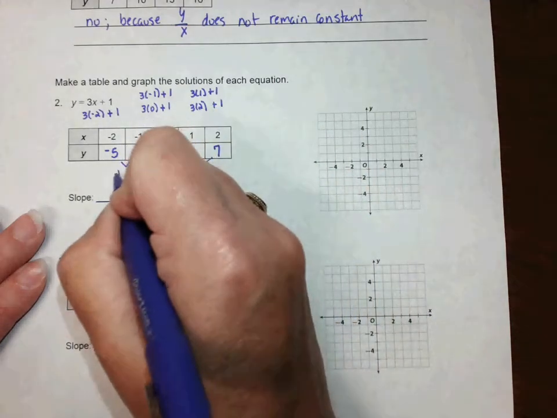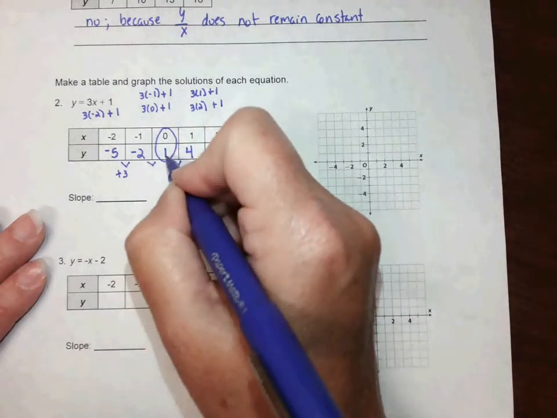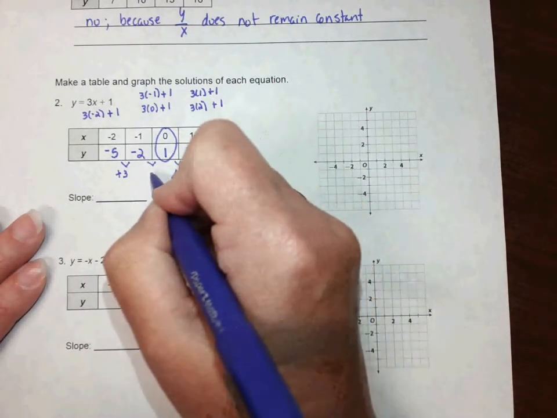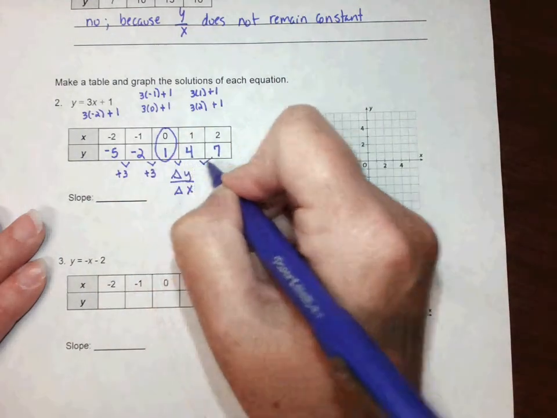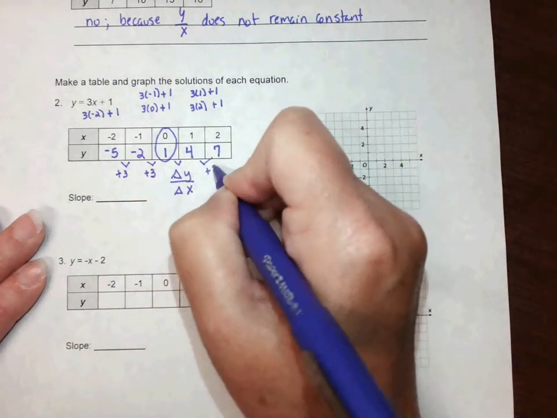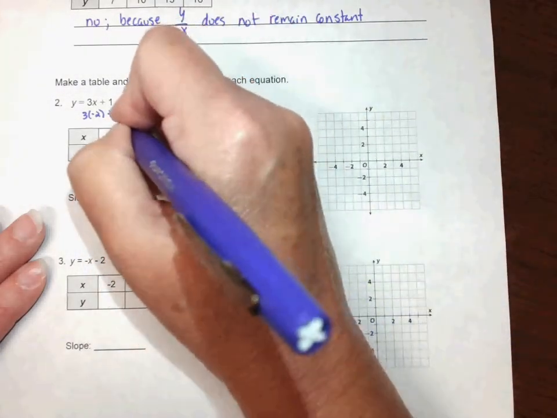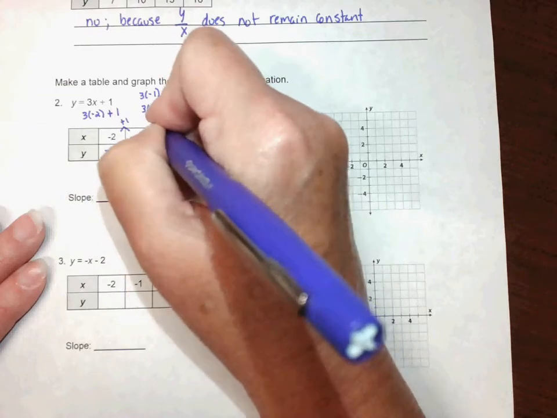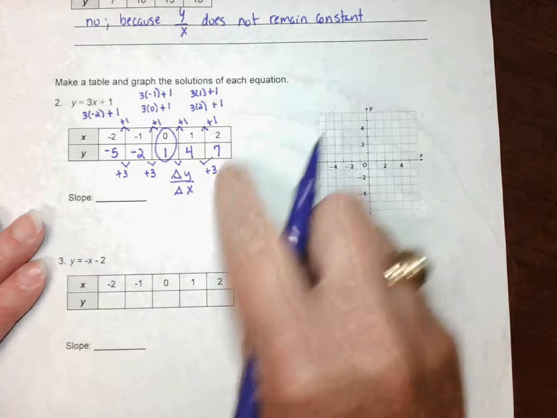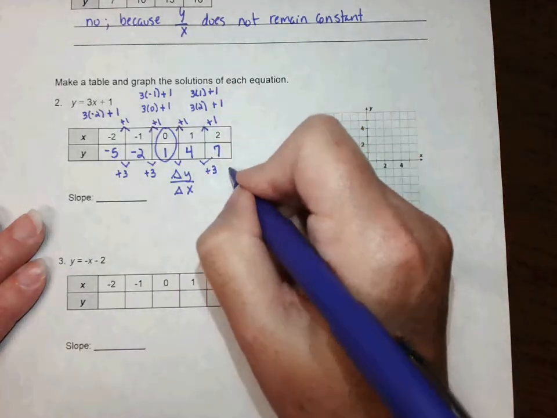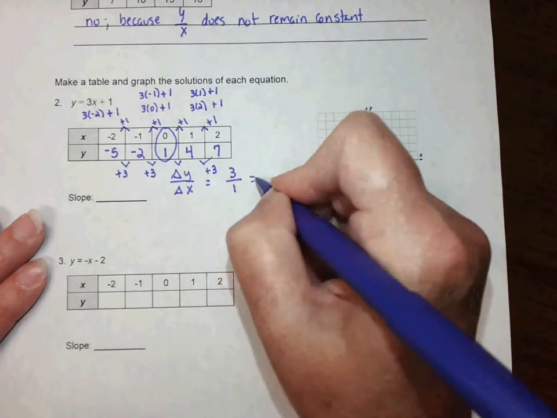That is positive 3 steps. From -2 to 1, that is 3 steps. 1 to 4 is 3 steps. 4 to 7 is 3 steps. And this is going up by 1. So change in y is 3. Change in x is 1, and that equals 3.